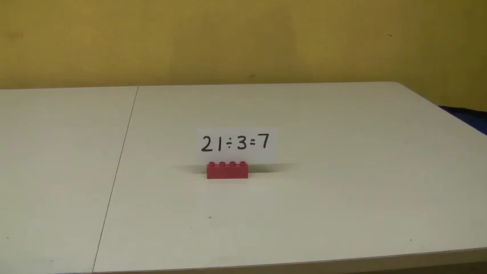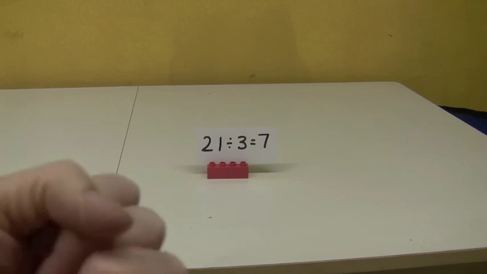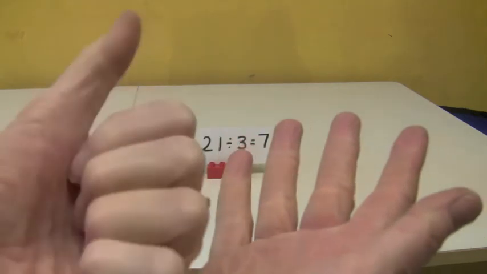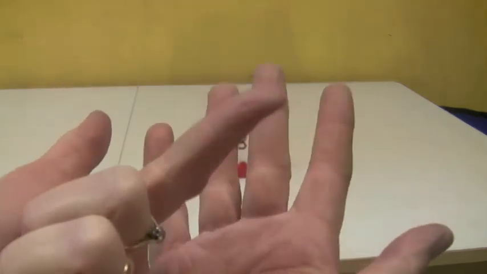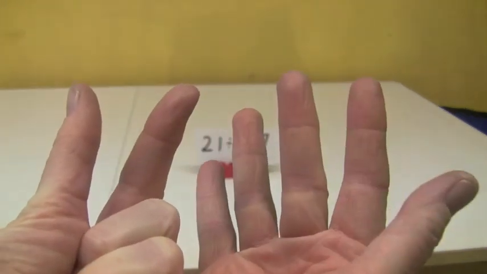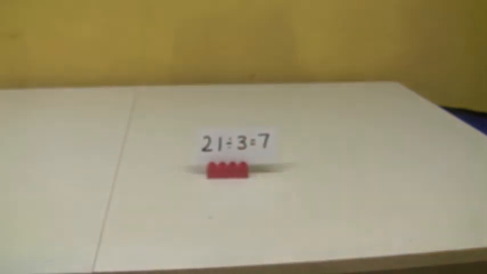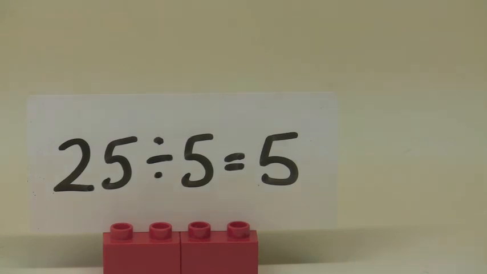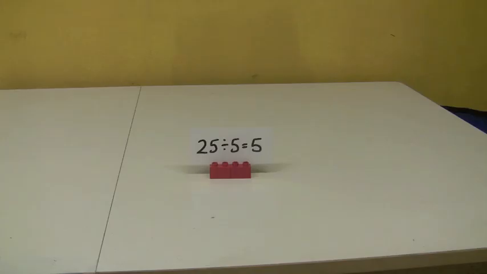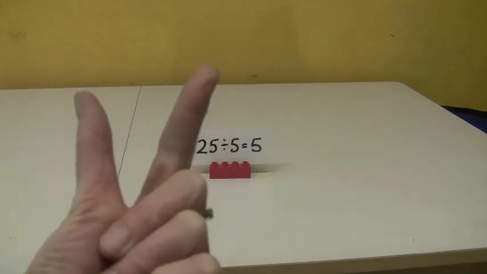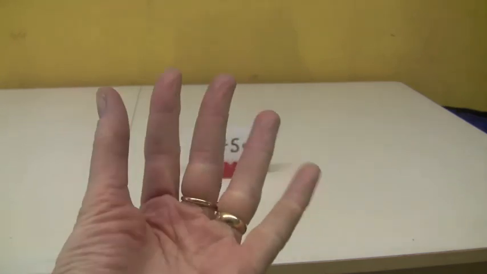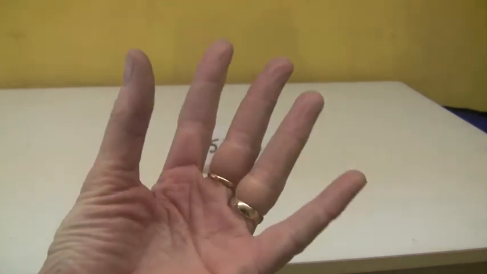21 divided by 3 equals 7. 3, 6, 9, 12, 15, 18, 21. 7 fingers altogether. 25 divided by 5 equals 5. 5, 10, 15, 20, 25. 5 fingers altogether.